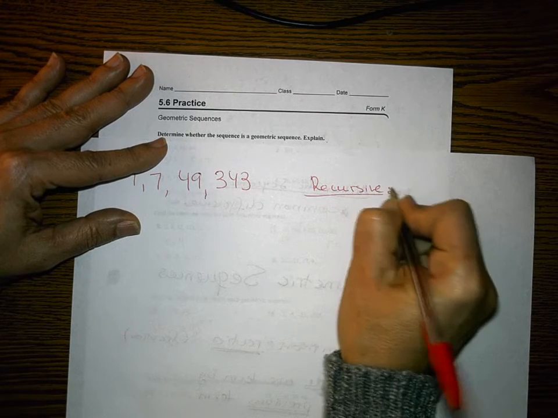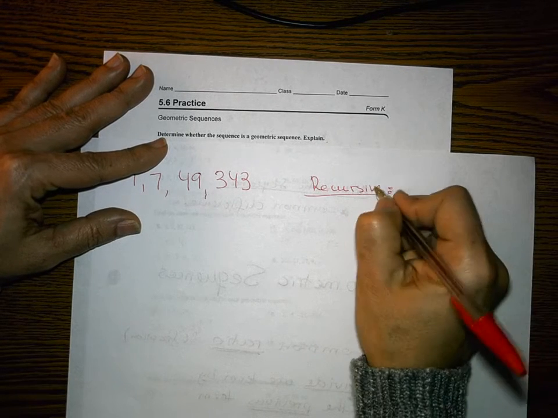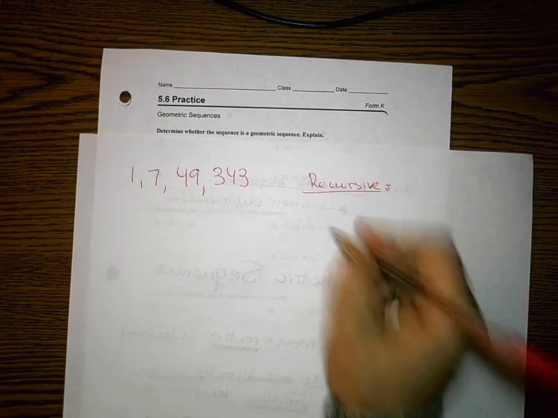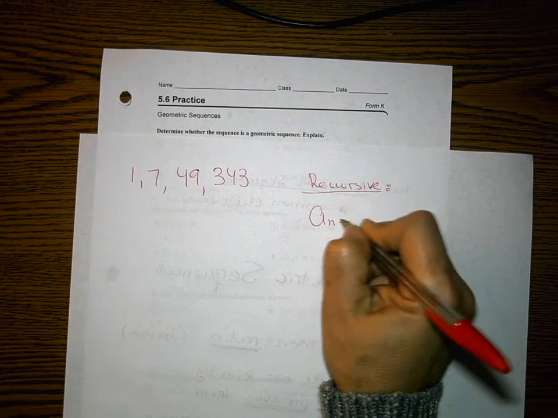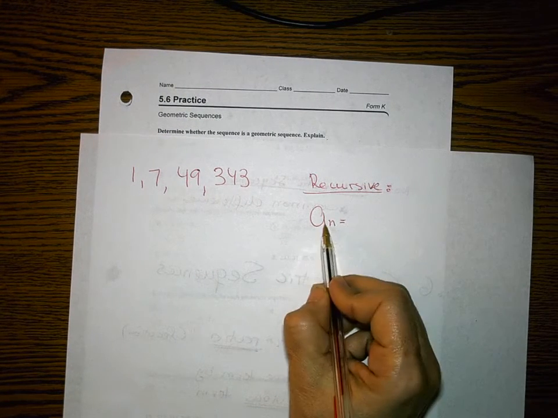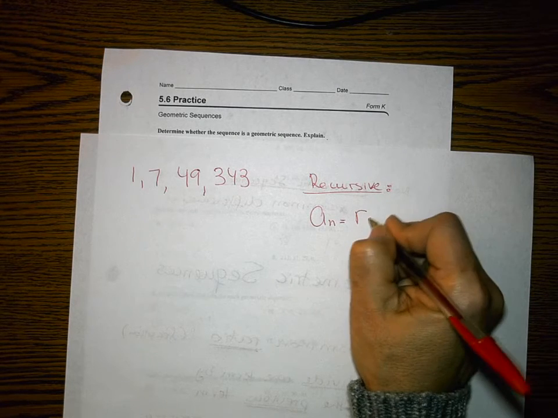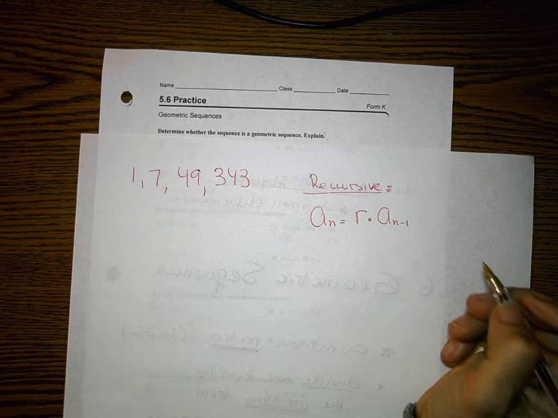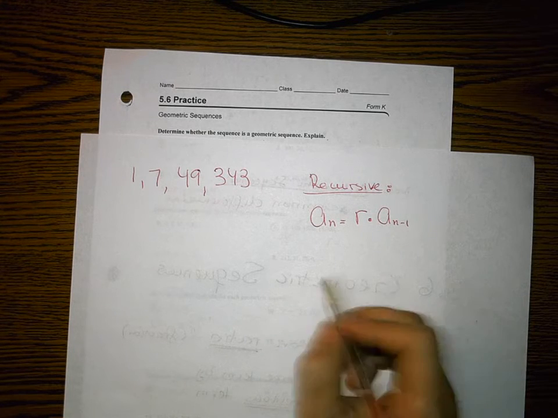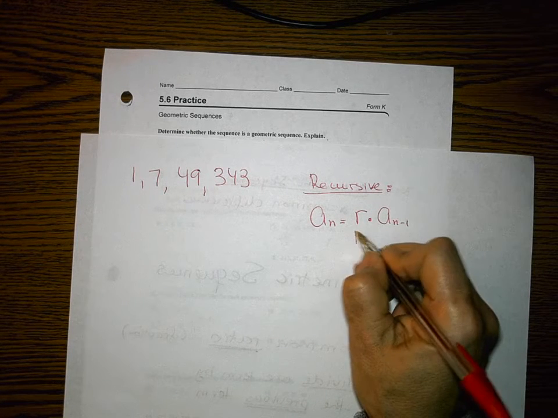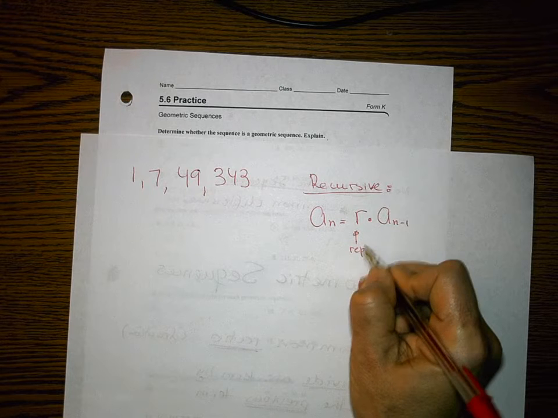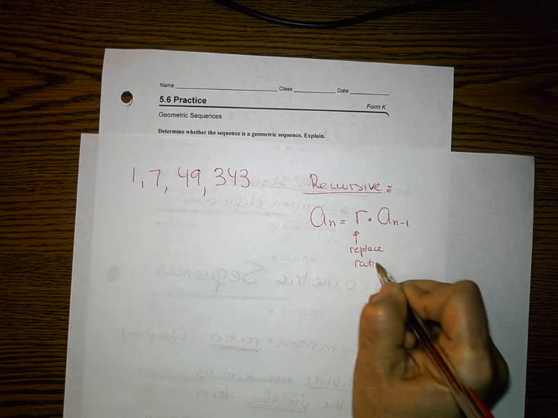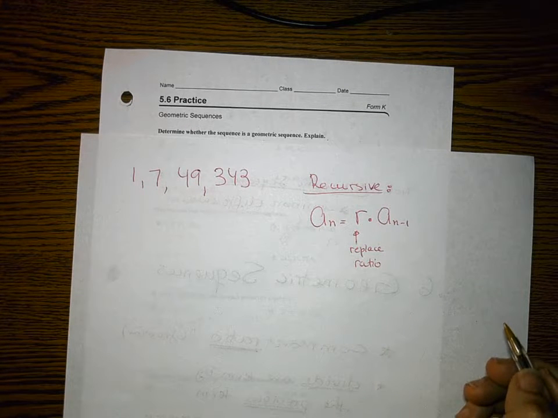And these formulas will be given to you, so you don't have to stress out about memorizing them. So the recursive formula says a of n: you can find any term you want as long as you know the ratio and you know the previous term, the a of n minus 1. Okay, so that's what they want us to write. The only thing we replace is the ratio.